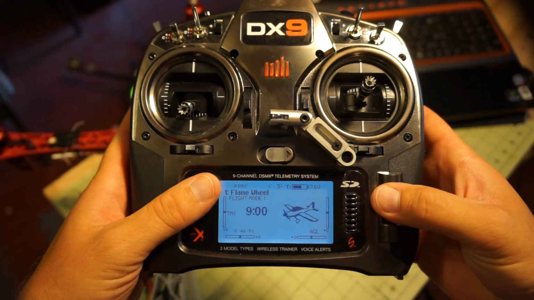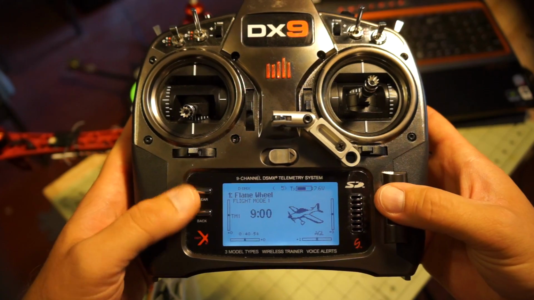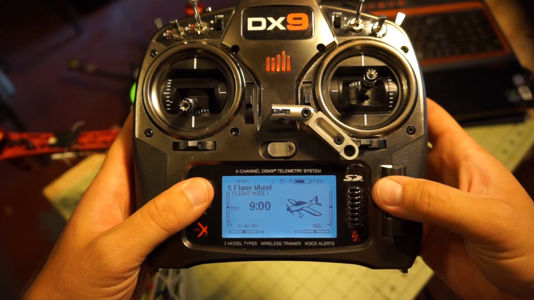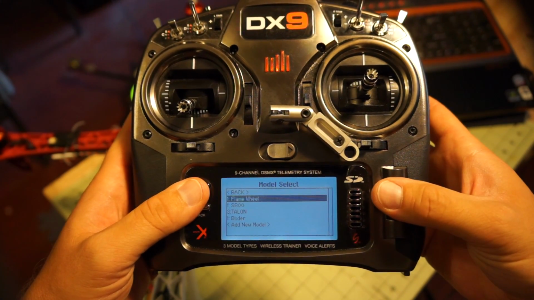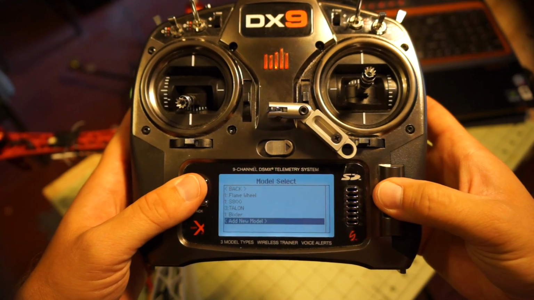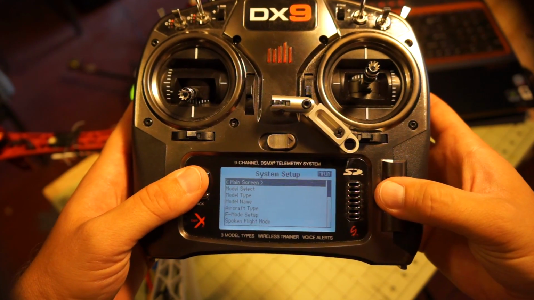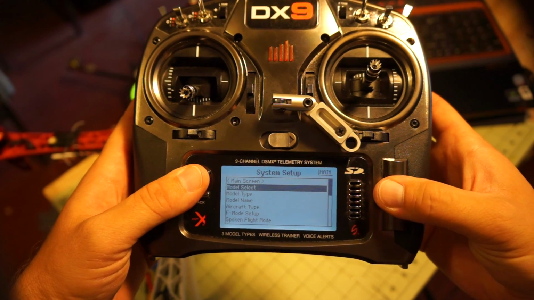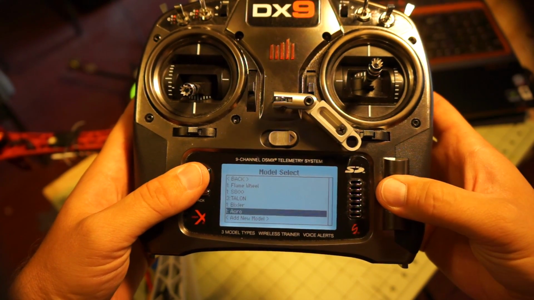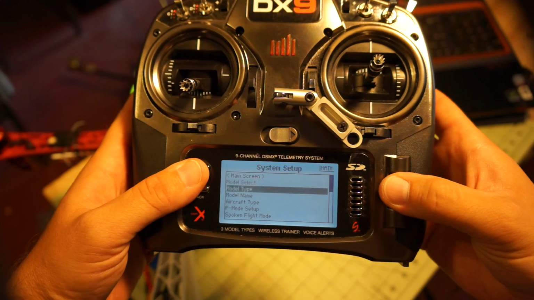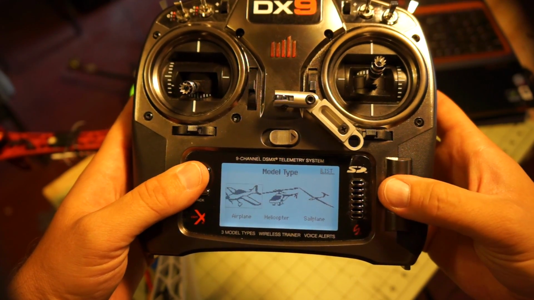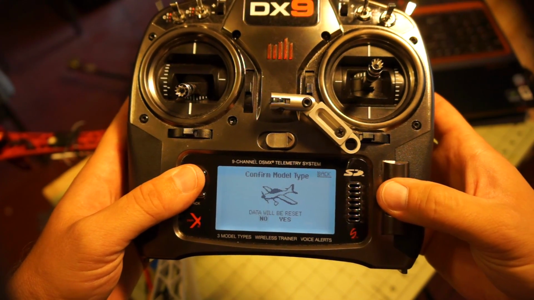So we have the radio powered on. We're going to depress both the clear and back switch and select new model. We are going to create a new model, and then we are going to select the model type. We want to use the airplane.